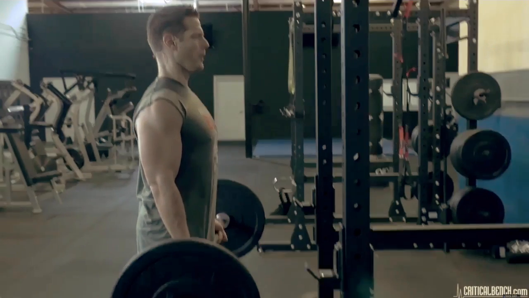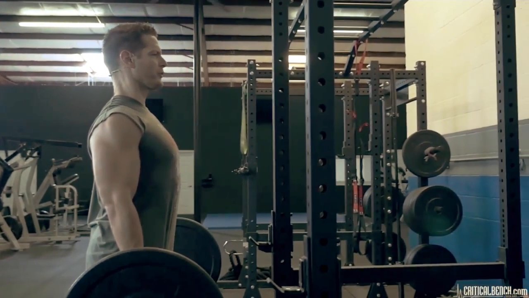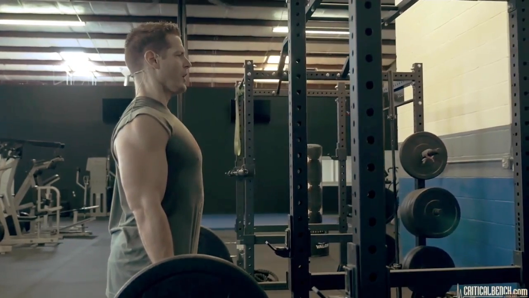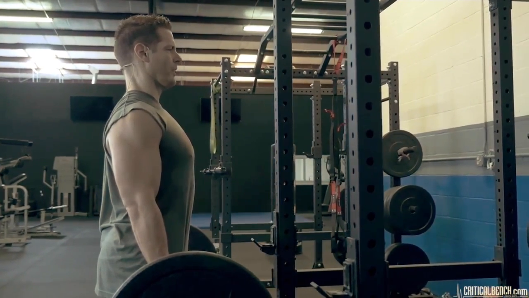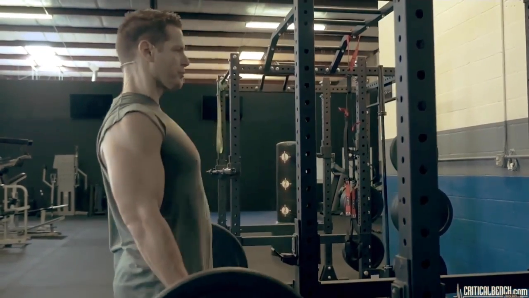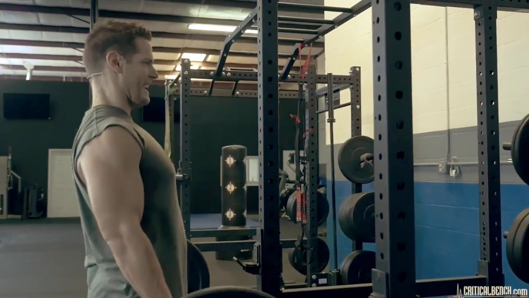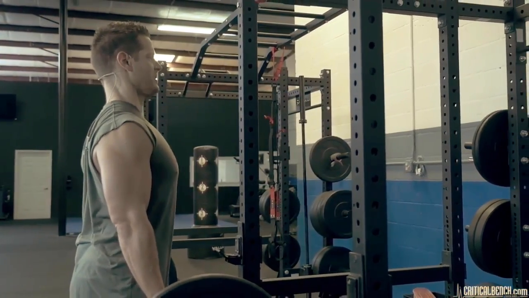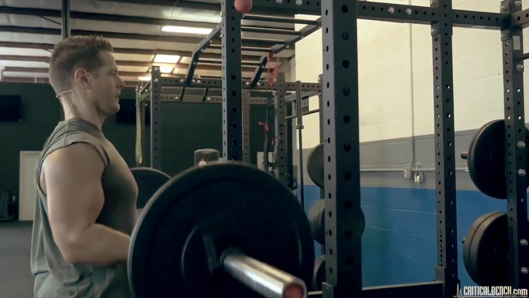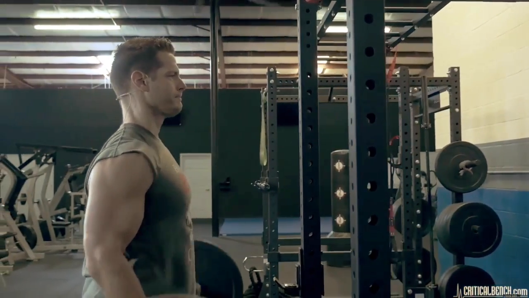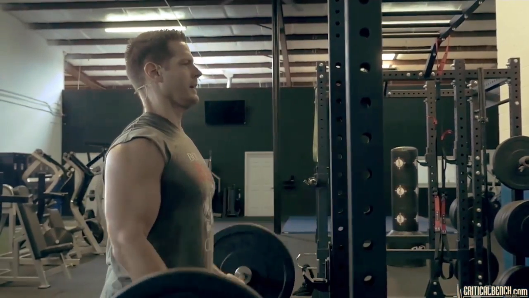You want to make sure that you're starting with the bicep and not with other parts of the body. You're not swaying, driving the hip. You're not doing a hip hinge exercise. You're doing a curl. Down. Boom. Down.